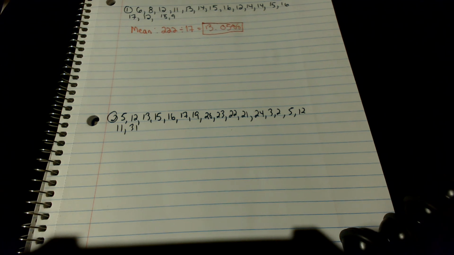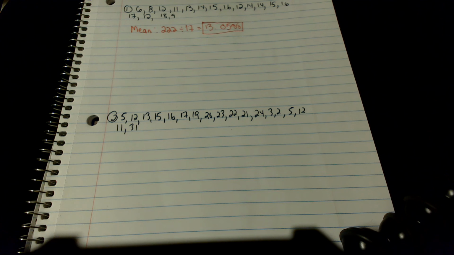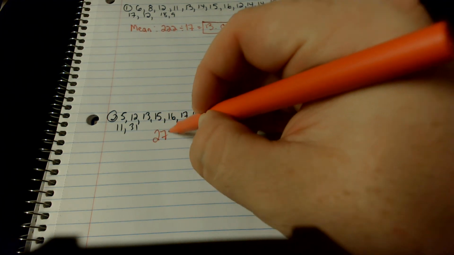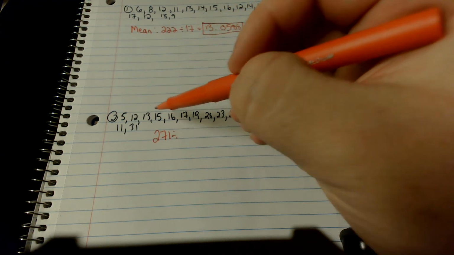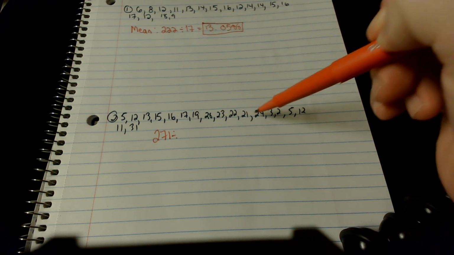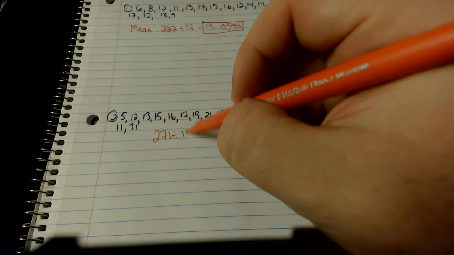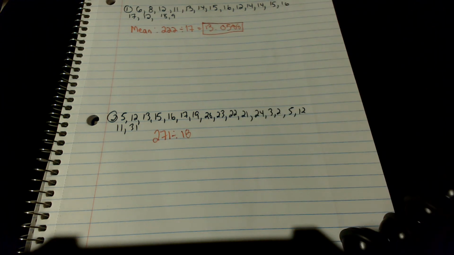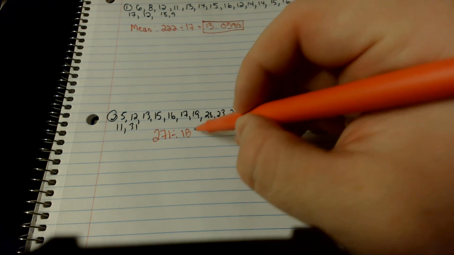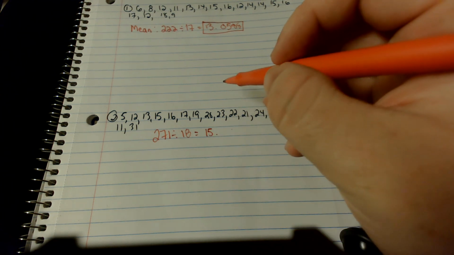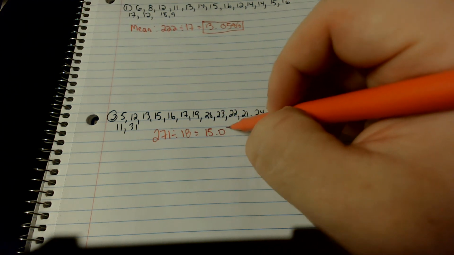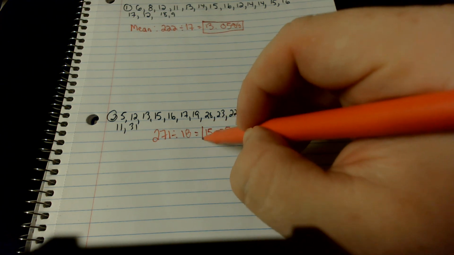1, 2, 3, 4. Yep, looks good. So it's 271 divided by 1, 2, 3, 4, 5, 6, 7, 8, 9, 10, 11, 12, 13, 14, 15, 16, 17, 18. So 18. And I get 15.0556 is my mean.